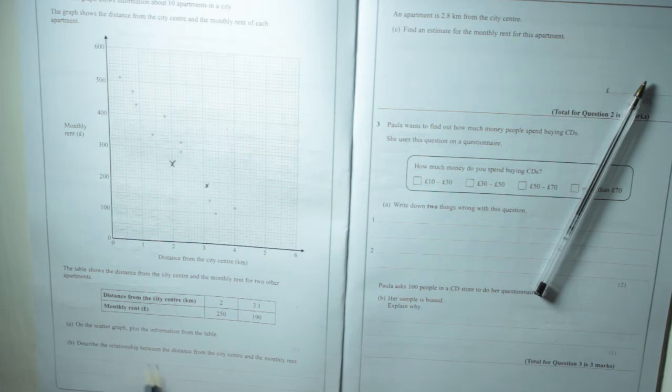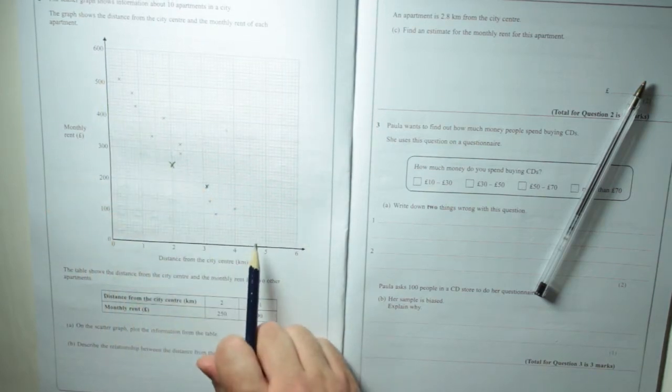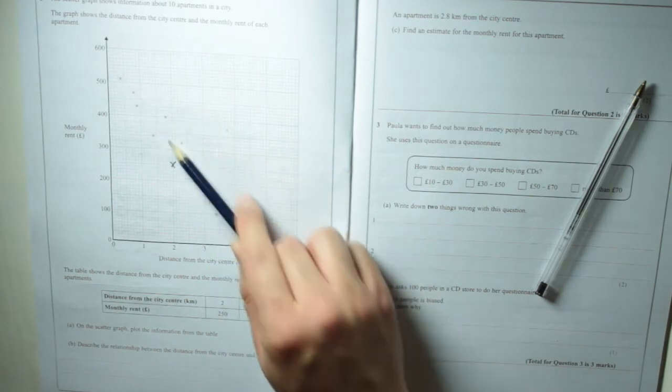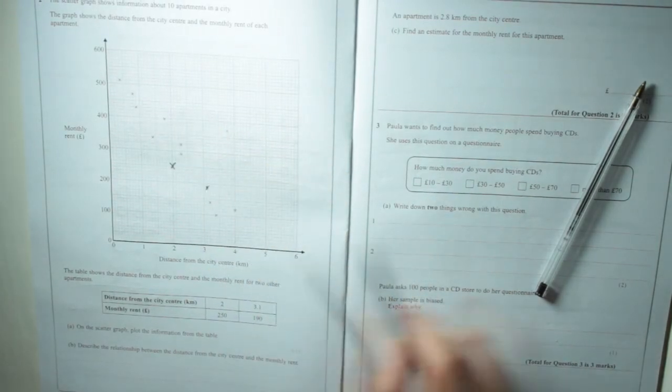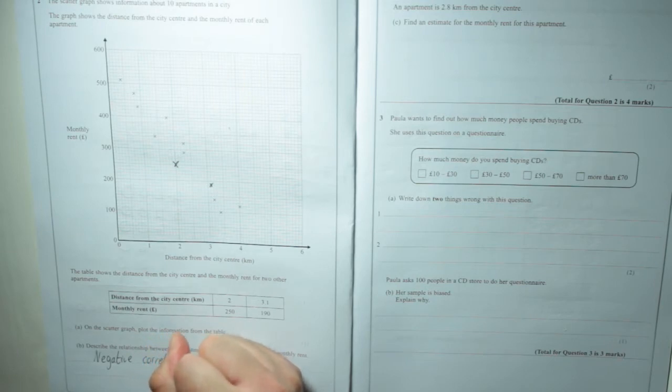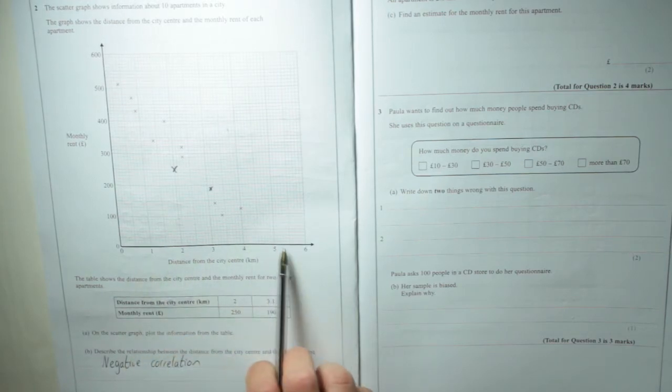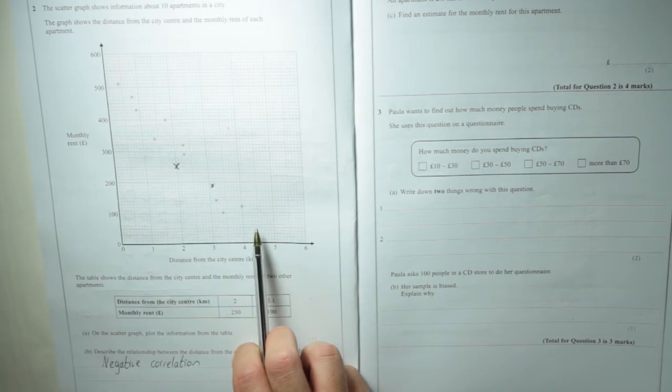B, describe the relationship between the distance from the city centre and the monthly rent. Now at this point you might want to draw your line of best fit, but I think I'll save that for now. You can see that it's going down like that, which is a negative correlation. So I'm going to write negative correlation. That is the relationship. But if you want, you can say the actual relationship in real terms, which is that as the distance from the city centre increases, the monthly rent decreases. I'm not going to write that down, but you could have written that as well.